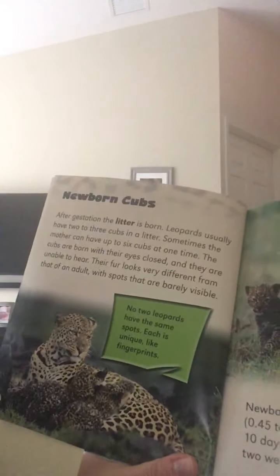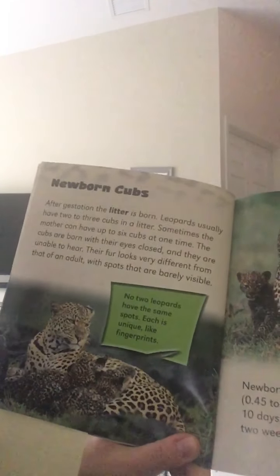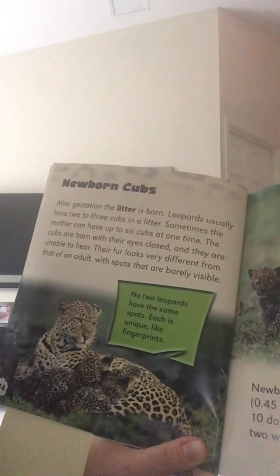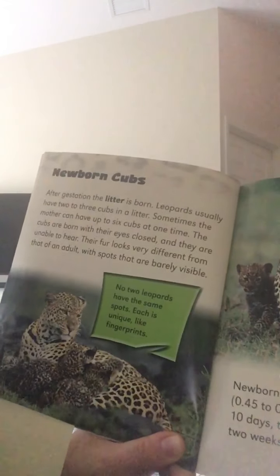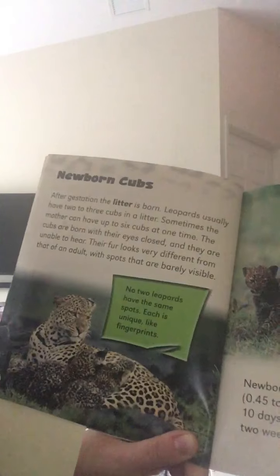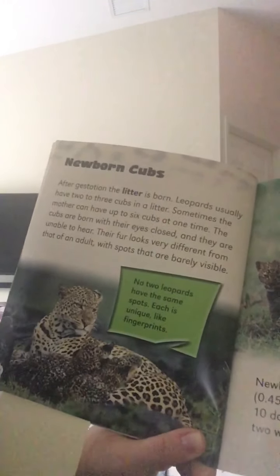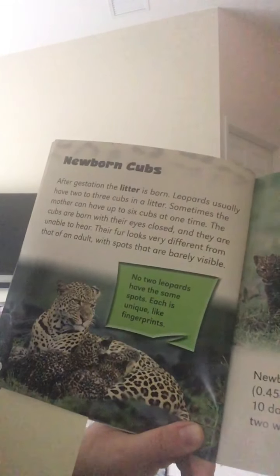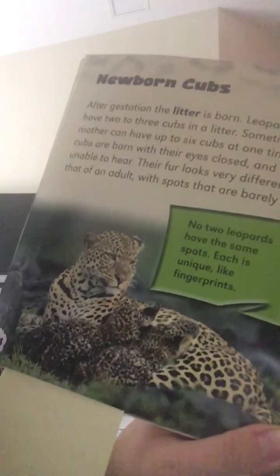Newborn cubs. After gestation, the litter is born. Leopards usually have 2 to 3 cubs in a litter. Sometimes the mother can have up to 6 cubs at one time. So litter is really like a group of cubs. The cubs are born with their eyes closed and they are unable to hear. It means they can not hear. Their fur looks very different from that of an adult, with spots that are barely visible. You can see the babies.